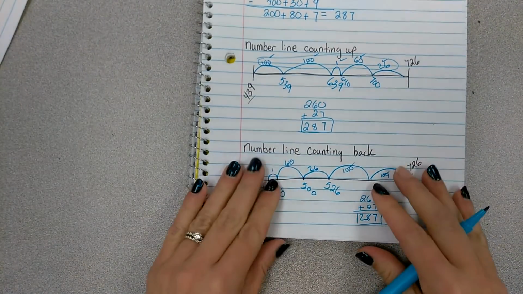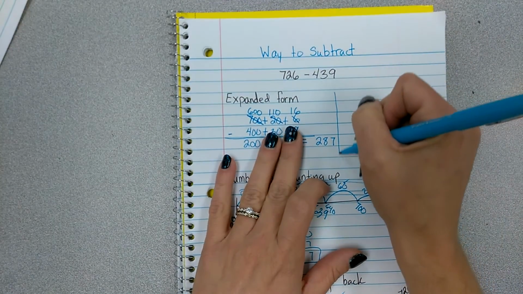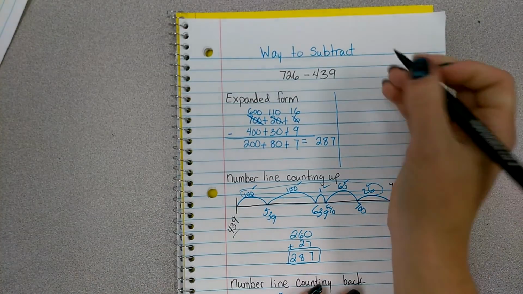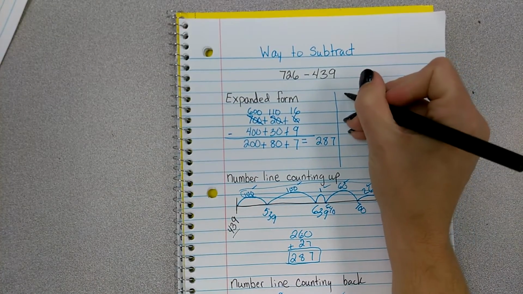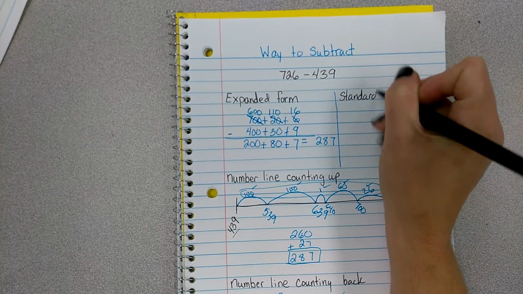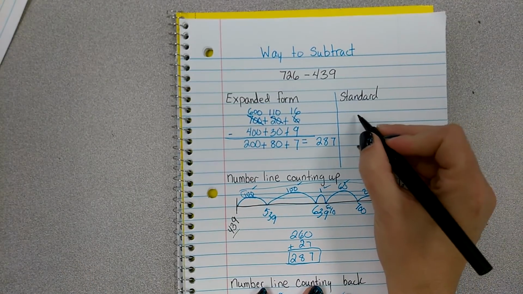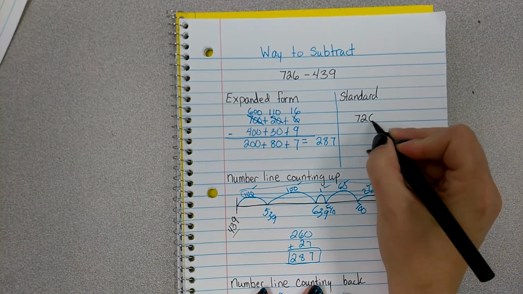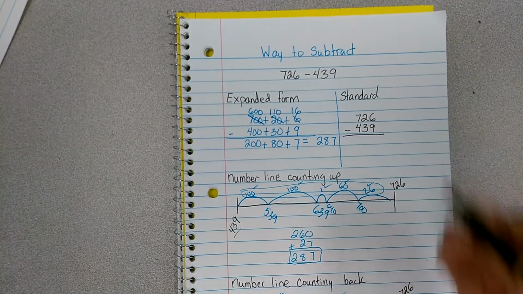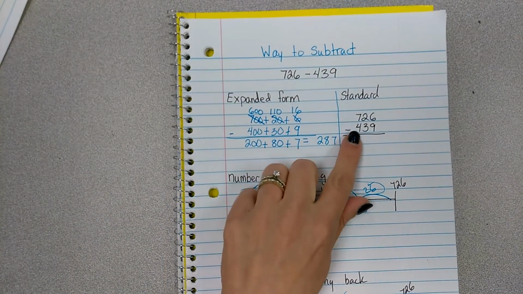The last one, if you have room up here, and I'm just going to go ahead and do it right here because it's our last one, and that's the one that we always do, is our standard algorithm, okay? I'm going to put standard algorithm. Algorithm is just a way you solve. I'm going to write the number 726 minus 439. We can do this for practice. And this one should look very much like this one.